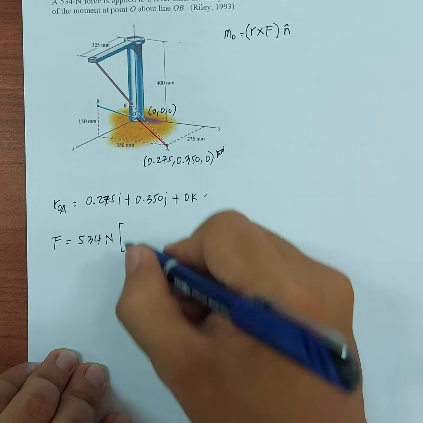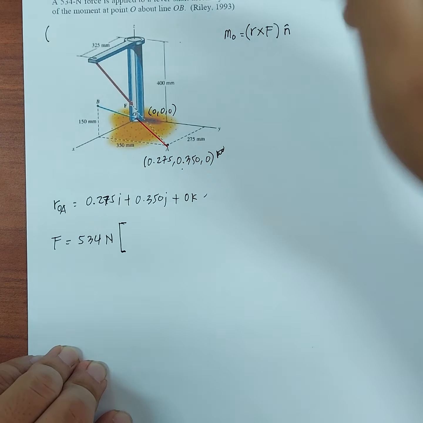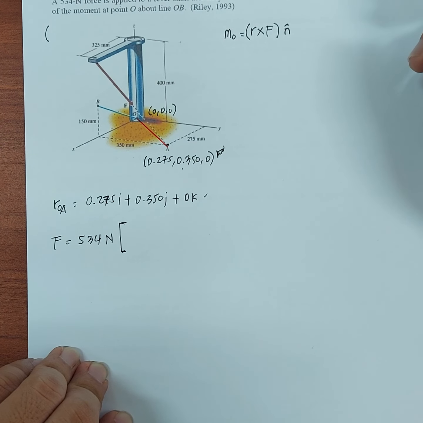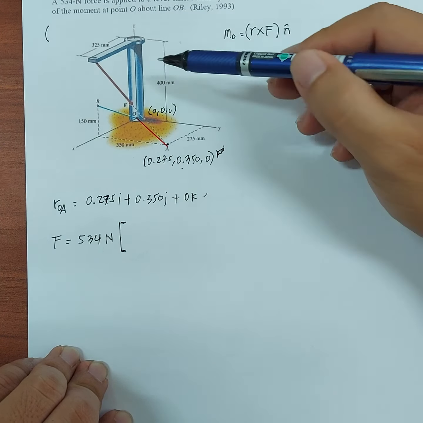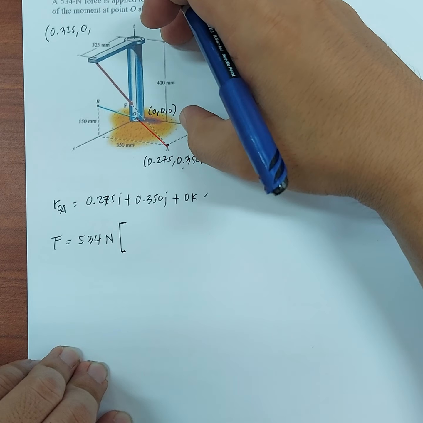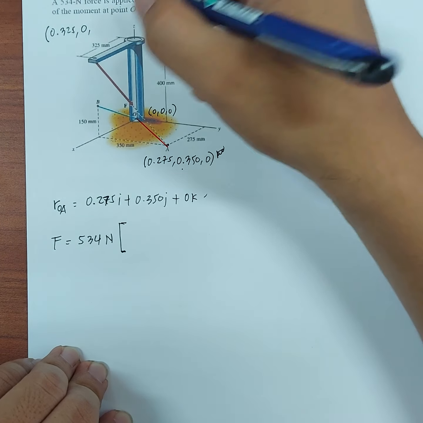Maybe we can also solve for the coordinates of the tail of the force. So, yung coordinates ng tail natin, x coordinate is 325. So, it's 0.325. Y coordinate ay wala, Z coordinate is 400. That is 0.4.